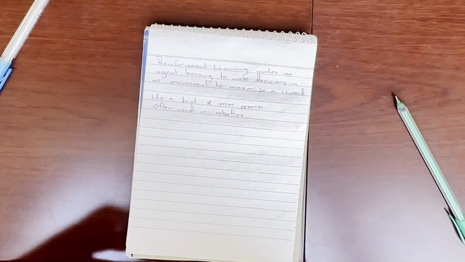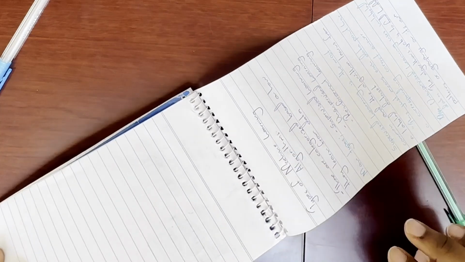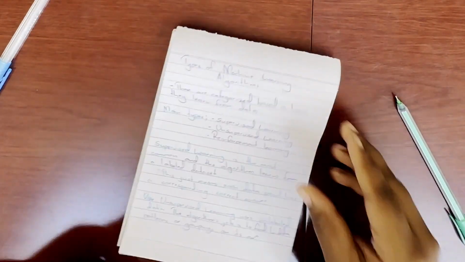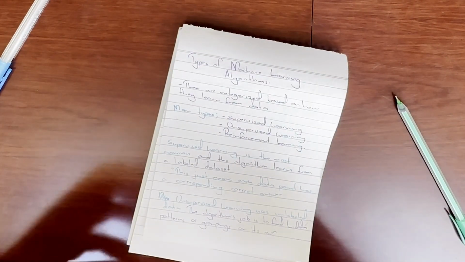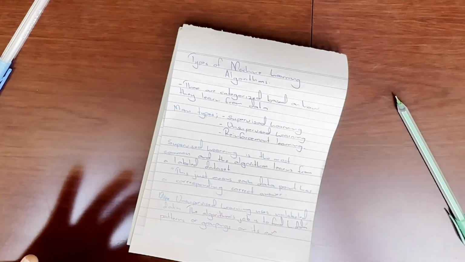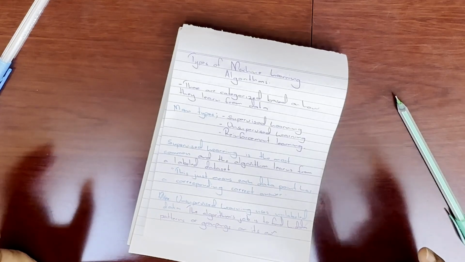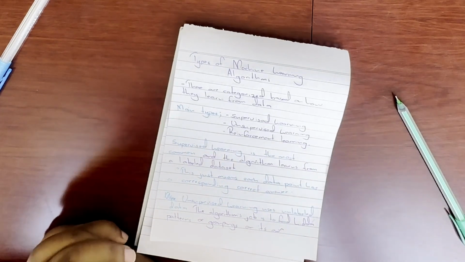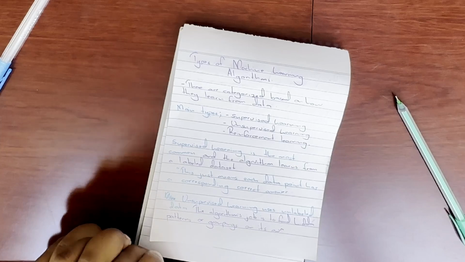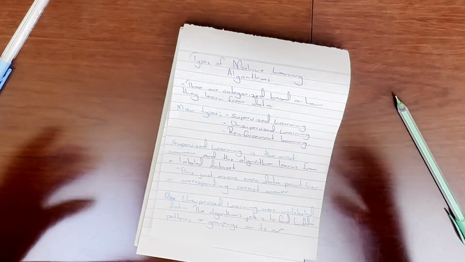So that's a little introduction to the types of machine learning algorithms, and in the next session we'll look into the different supervised learning algorithms, like regression. Regression is also input and output. You put in one thing expecting another.